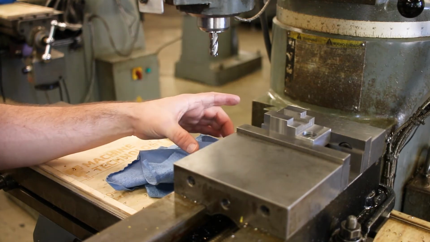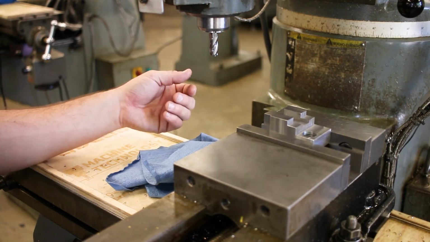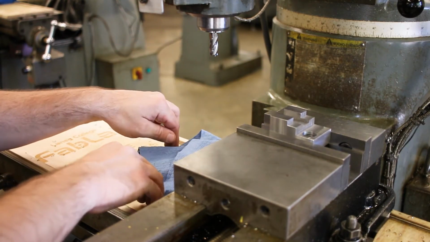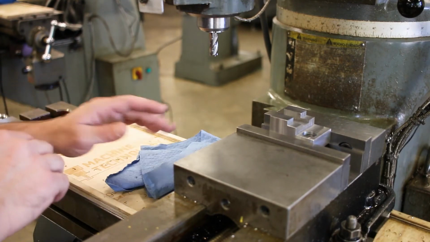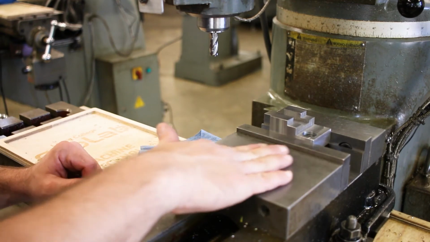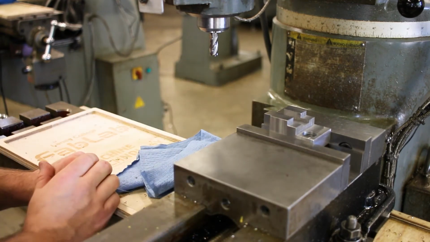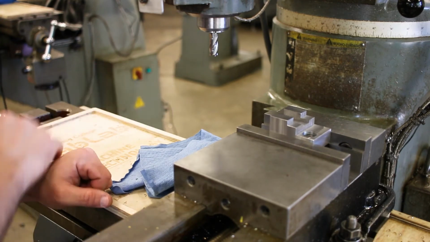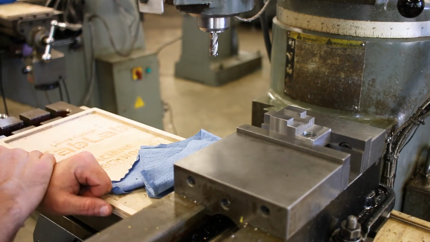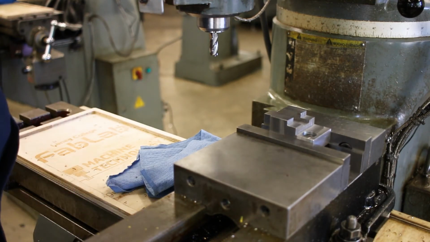So if they fall, they're not going to chip, okay? I mean, we've got these wood protective covers right now over the top of the table. But if you're doing this over top of the vise or something like that, make sure that you put something soft underneath it. I mean, these things will chip even if you just look at them wrong. Okay, let me go ahead and tighten this down.